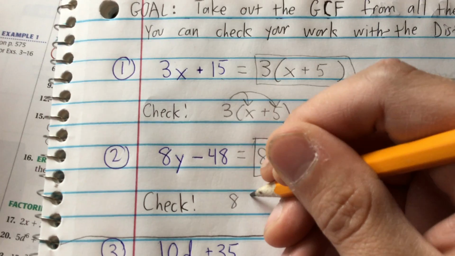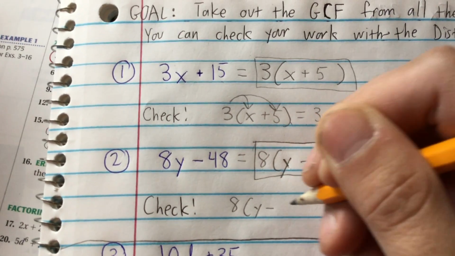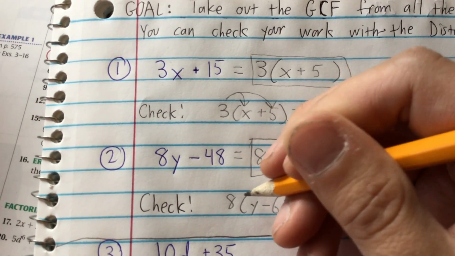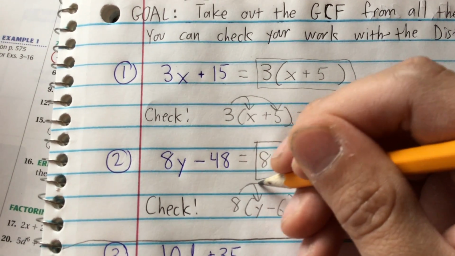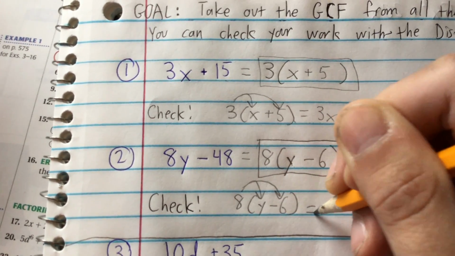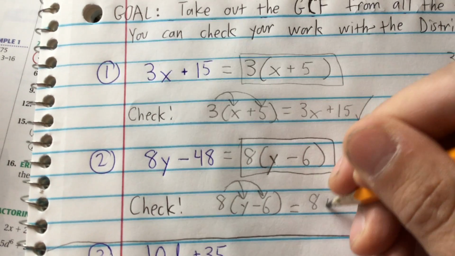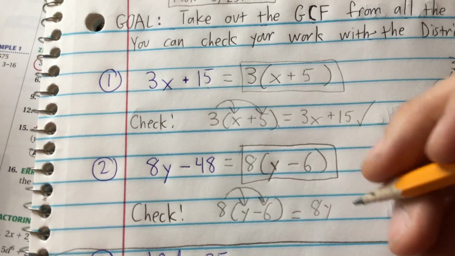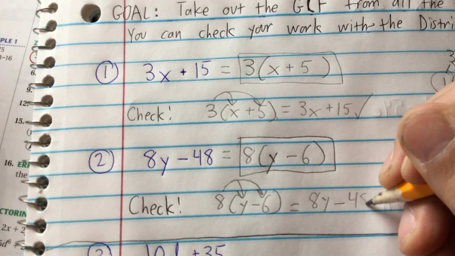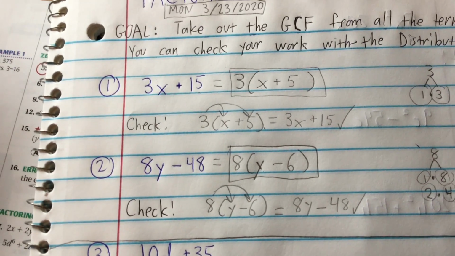How do you check your work? Well, if your factored form is correct, you should be able to redistribute it and get 8y minus 48. 8 times y is 8y. 8 times negative 6 is negative 48. It checks out. Cool.